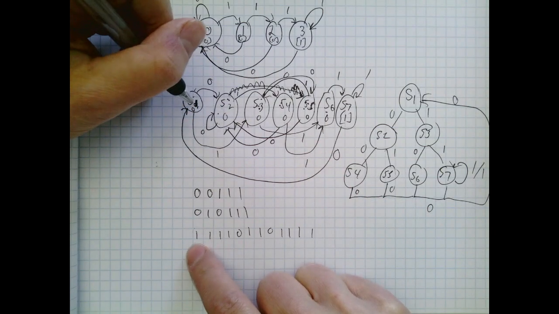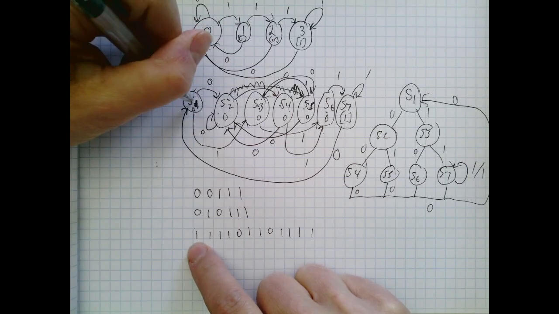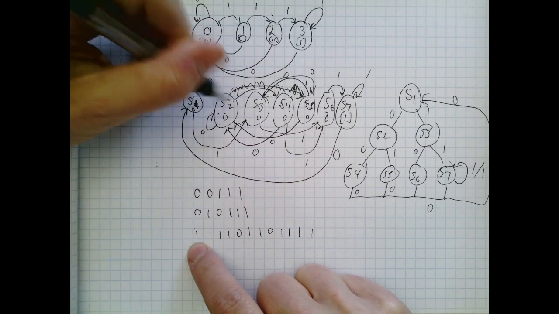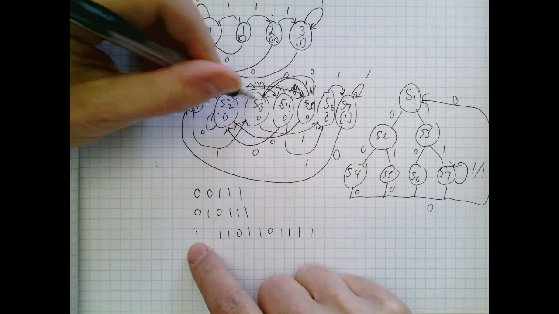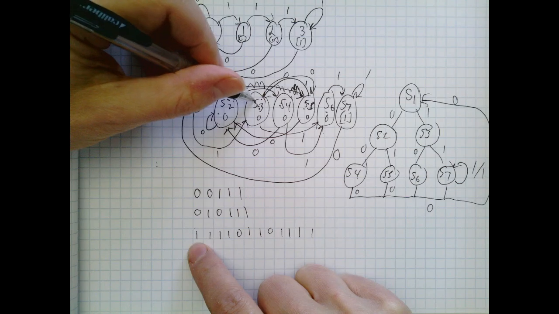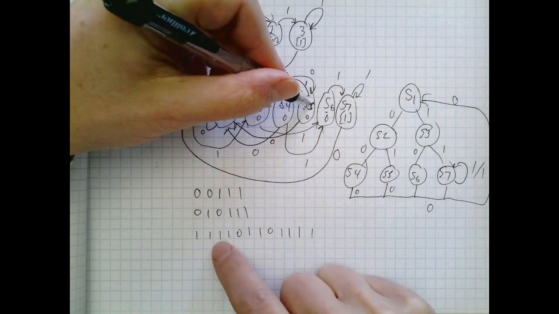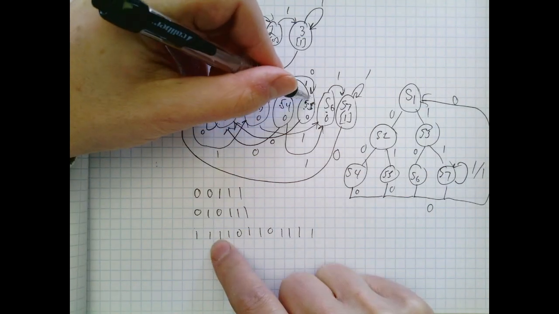So you're in state 1, you get a 1, you end up in state 3. You're in state 3, you get a 1, you go to state 5. You're in state 5, you get a 1, nope, sorry.